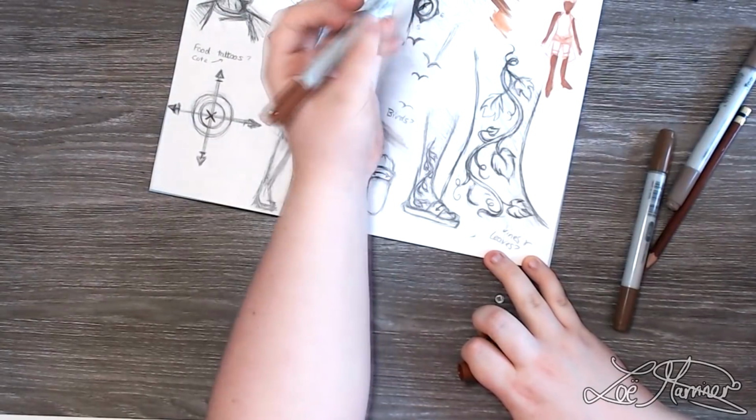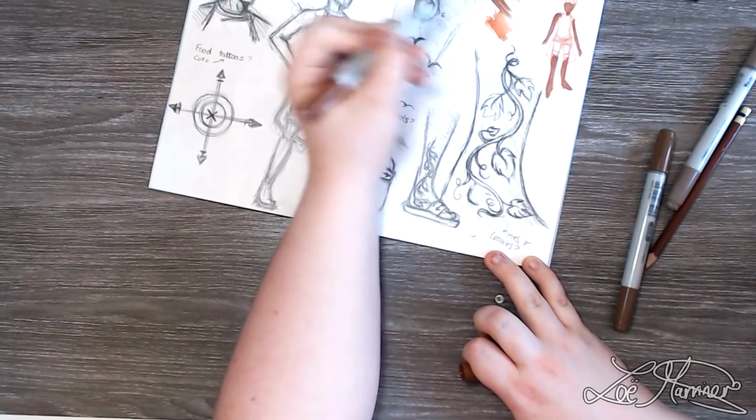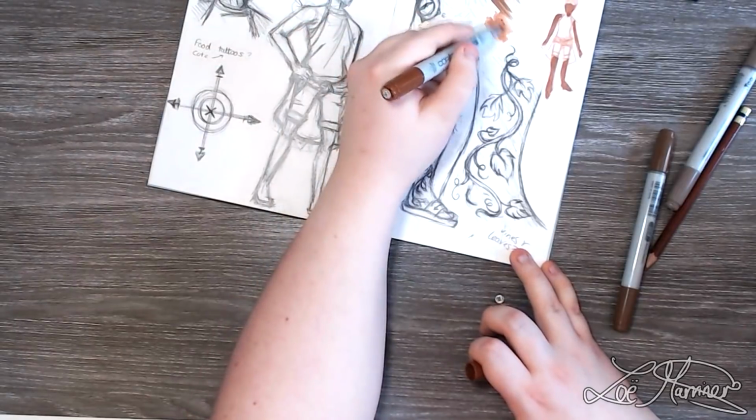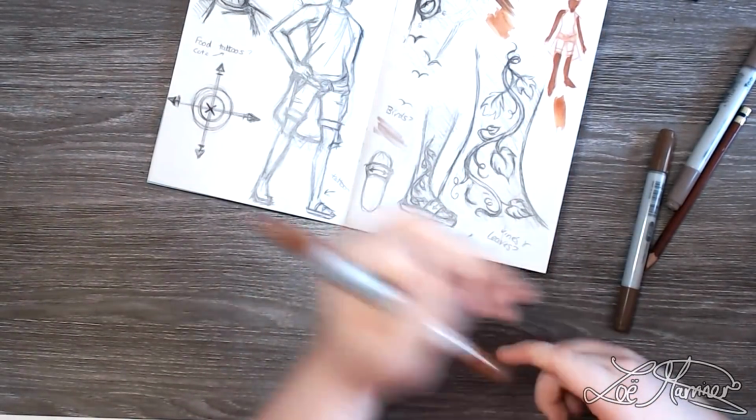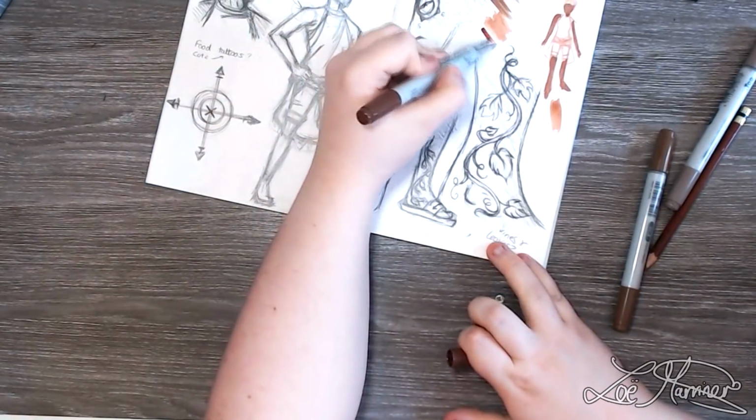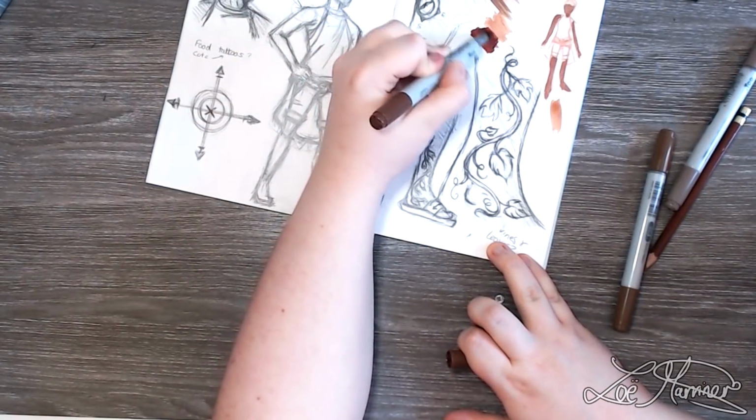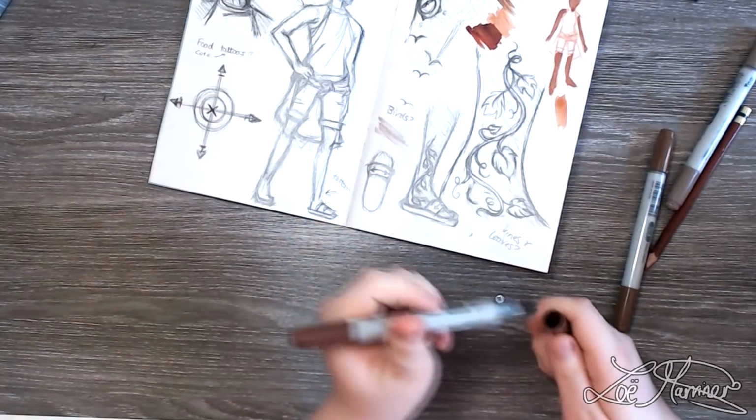E15. Oh, this color's quite warm. I actually really like that color. I think I personally like that color as a starting color for the skin. And this is E18. So this is a darker, more red toned color.